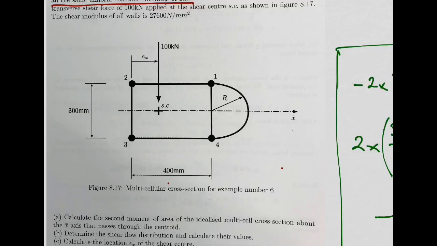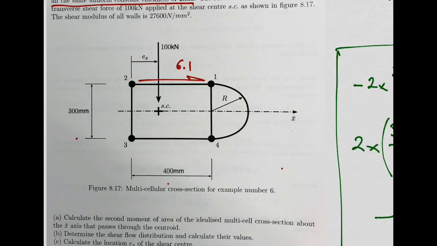For example, we had here this shear flow 6.1 in this wall, right? You want to calculate the moment produced by this shear flow. So the rule is, you need to select 3 booms to define that area. The first boom is always the boom where you are evaluating the moments, in this case boom number 3.